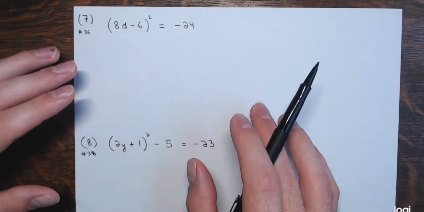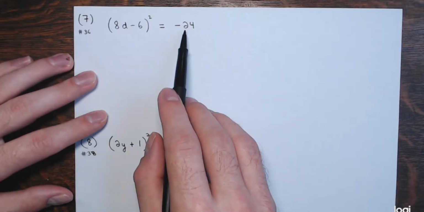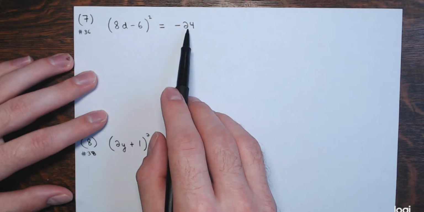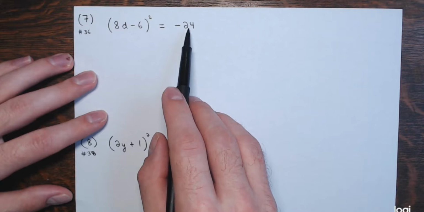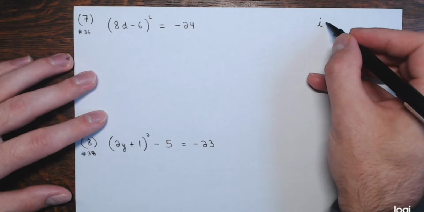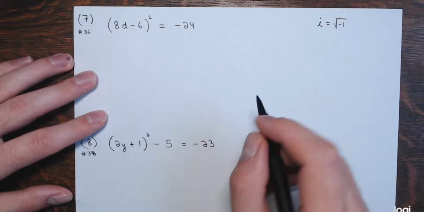So this is the way I want it. The only problem is there's a negative number. So we're going to end up taking the square root of a negative number. So that'll involve imaginary numbers. And don't forget the imaginary unit i. The square root of negative 1, that's going to show up in this problem.